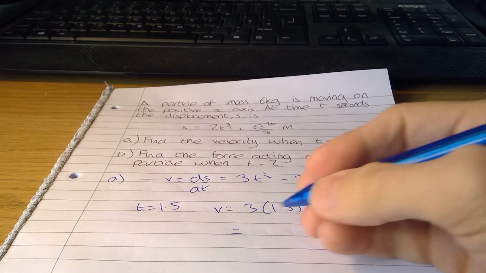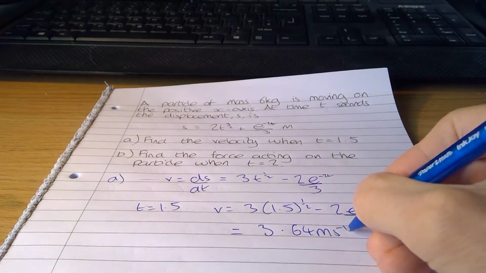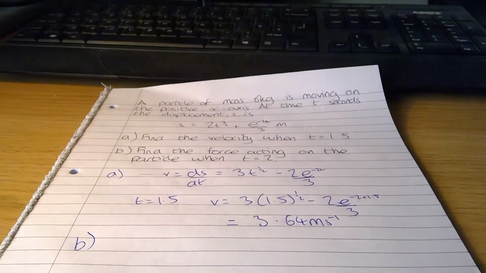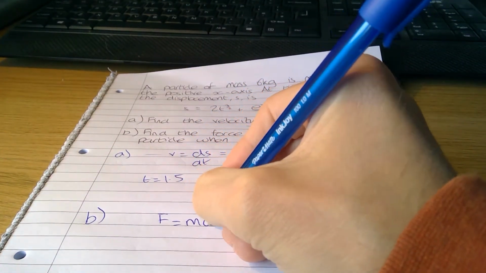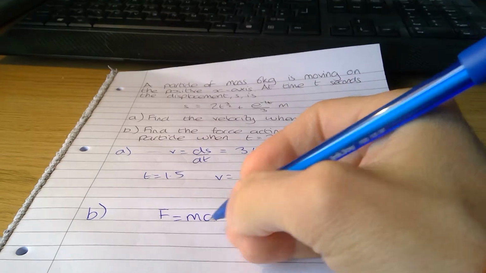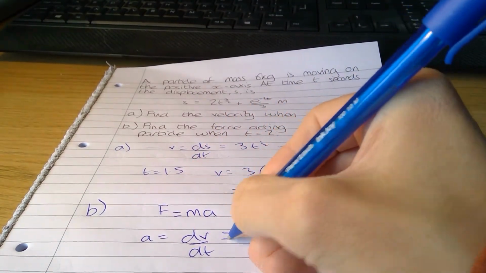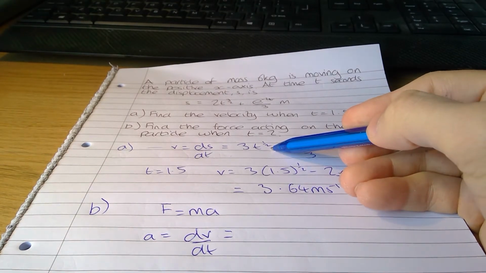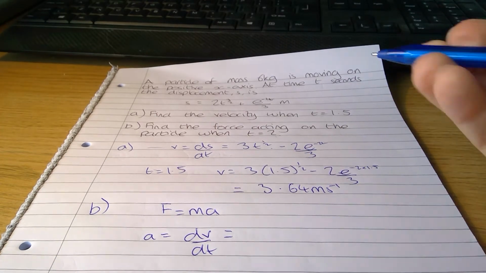Okay, and then putting it into a calculator, it comes out as 3.64 meters per second. Part B is asking about force. Well, the idea is that force is the mass times the acceleration, so we're going to use that. And the acceleration is equal to dv by dt. We need to differentiate the function we found in part A and then substitute t equals 2 into that to get acceleration, and then times by mass to get the force.